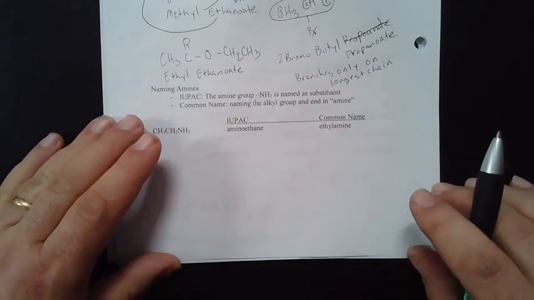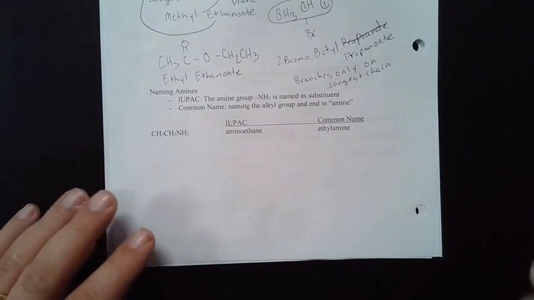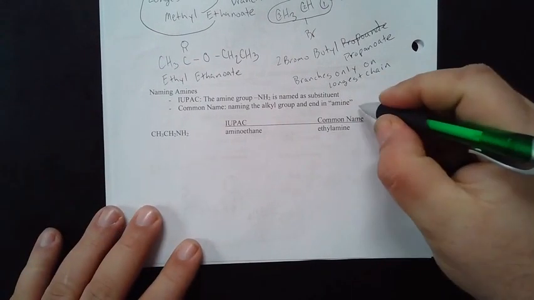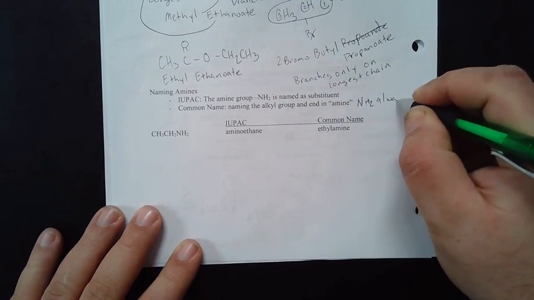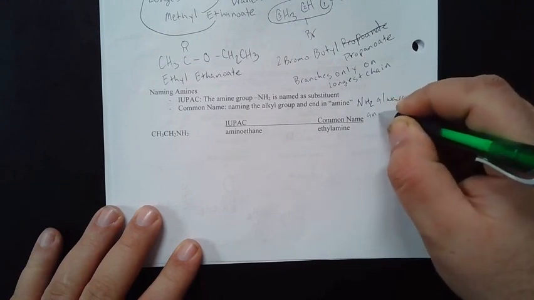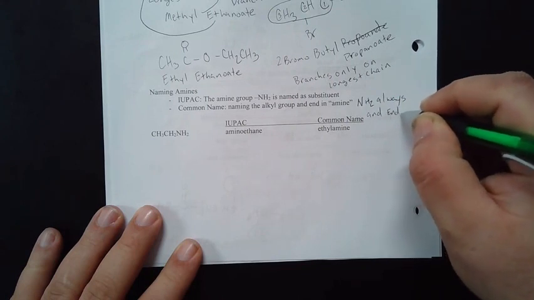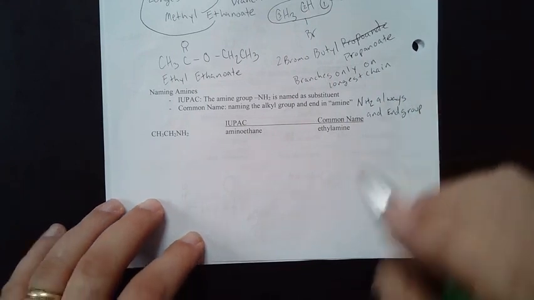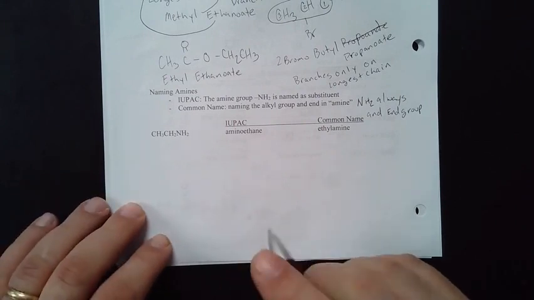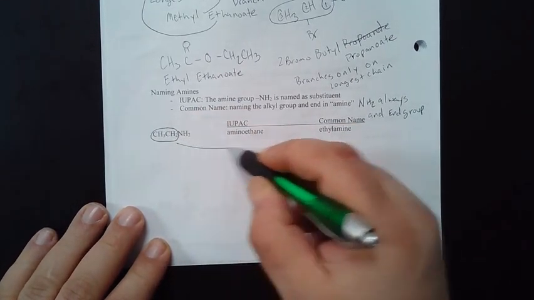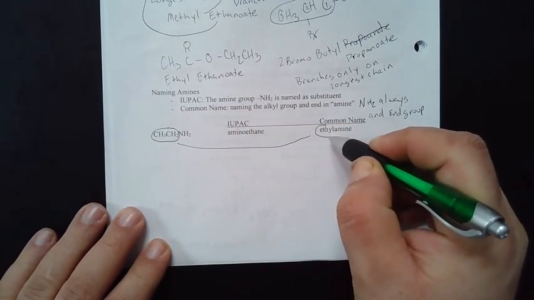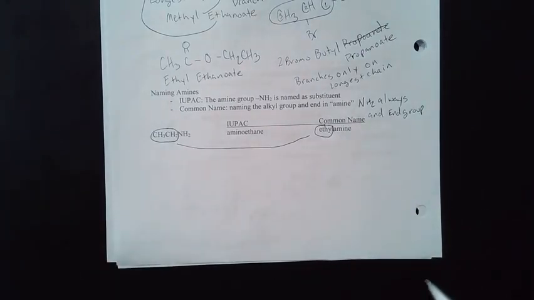All right, next one we're going to do are called amines, or amines, whichever you prefer. We will be using the common name for this, where all we have to do is find the group connected to the amine. The amine means that the NH2 is always an N group. So this CH3, CH2, that's an ethyl, so this becomes ethylamine, whichever you prefer to say.